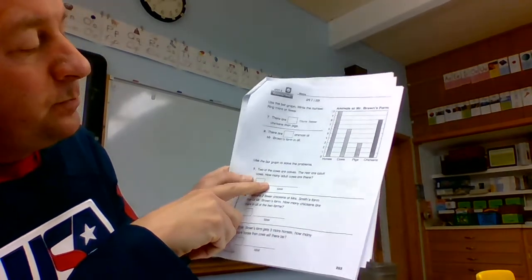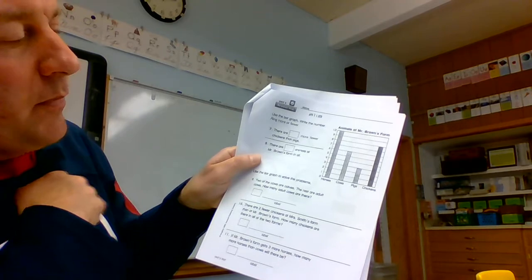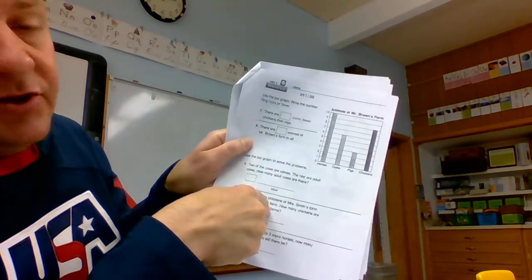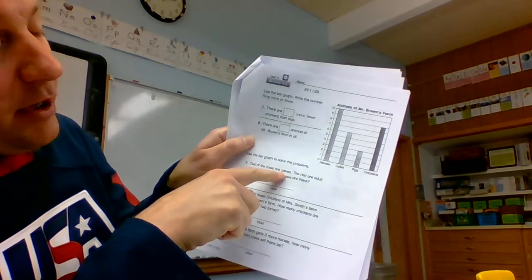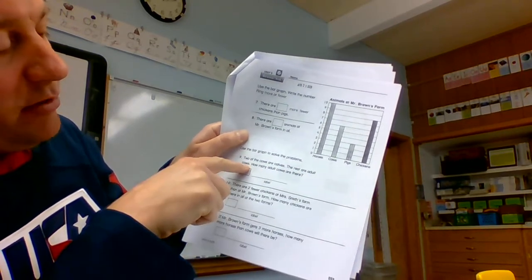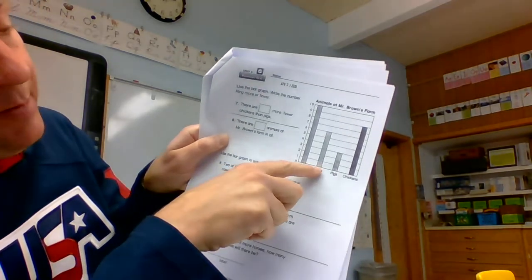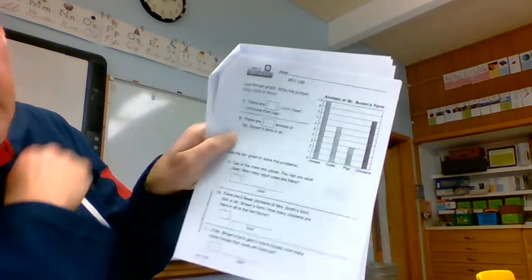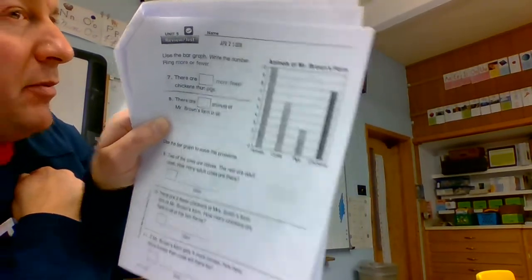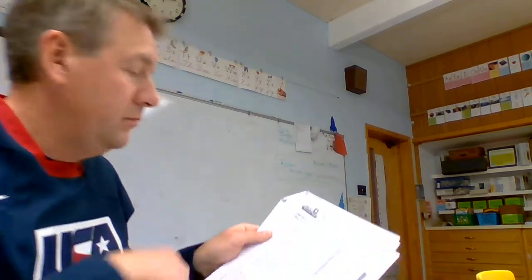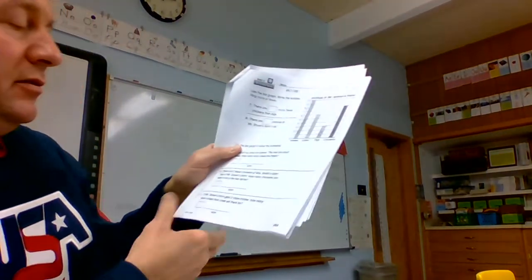Next, use the bar graph to solve the problems. This one's pretty straightforward. These two are two-part problems. 2 of the cows are calves. The rest are adult cows. How many adult cows are there? So how many cows do we have? If 2 of them are calves, how many are adult then? Let me know, and don't forget your label.